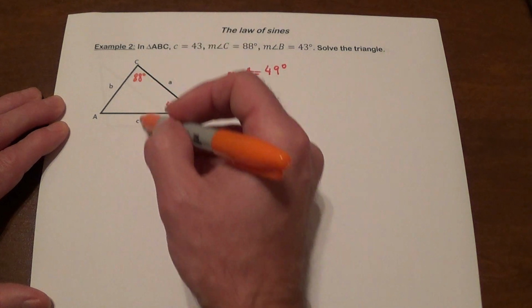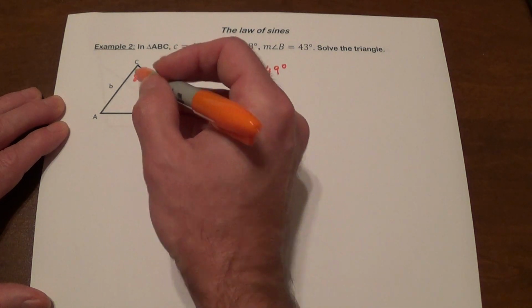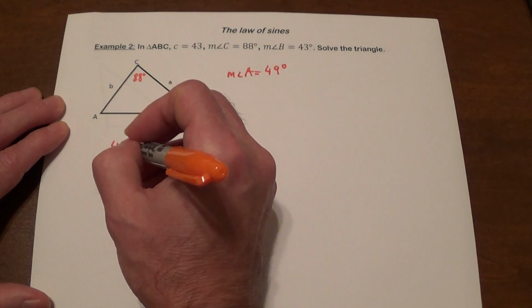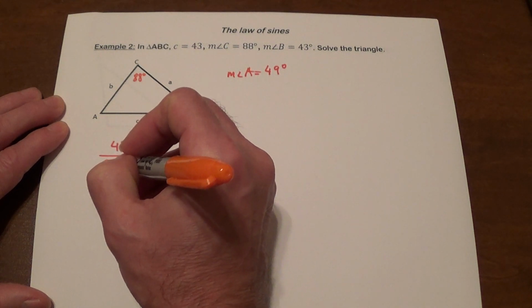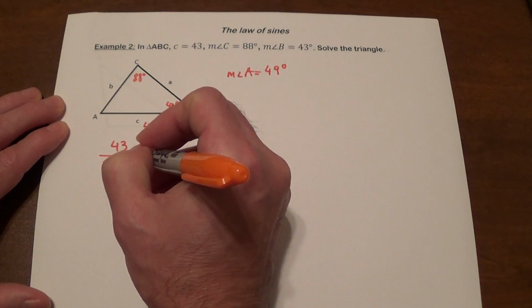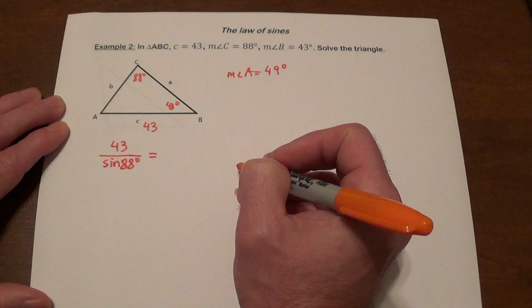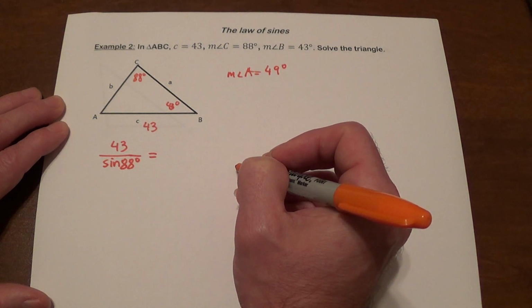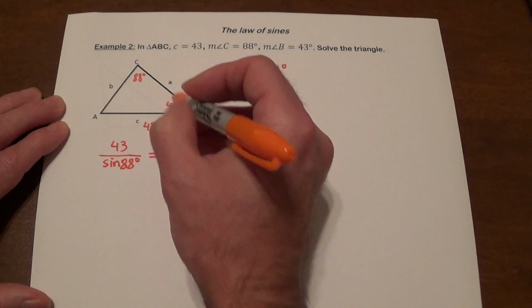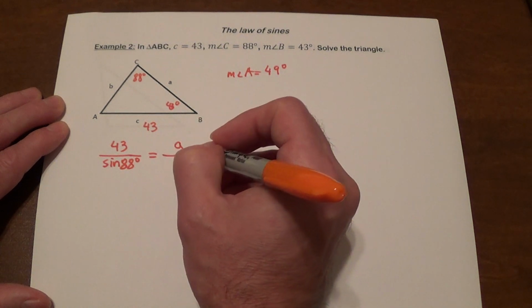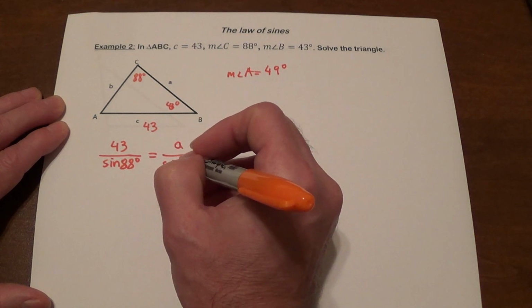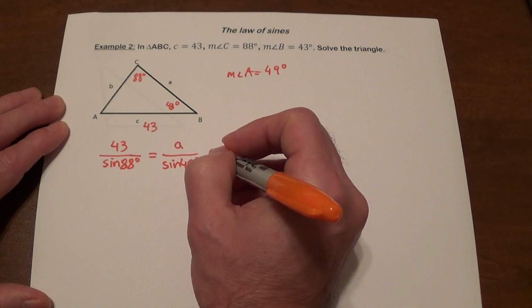And then we write our statements. We're definitely going to be using C over sine C. So it's 43 divided by sine 88 degrees equals, and now let's try to find the measure of side A. So it's going to be A, which we're trying to find, divided by sine A, which is sine 49 degrees.